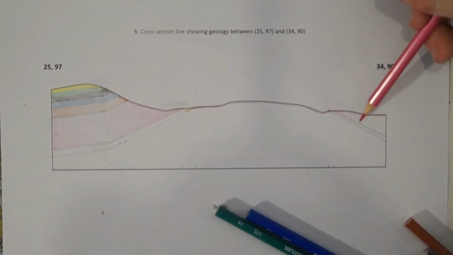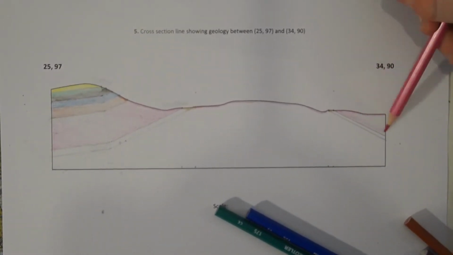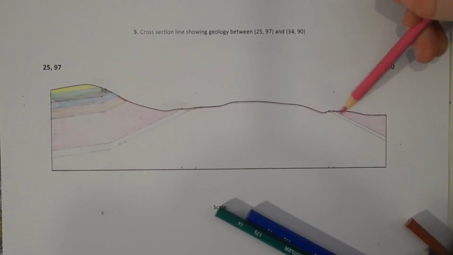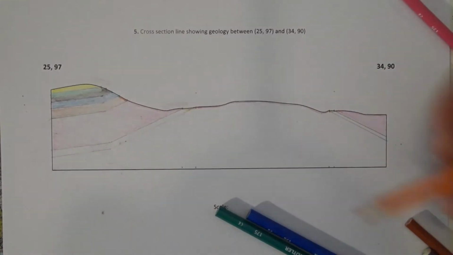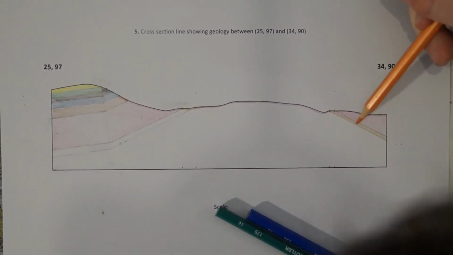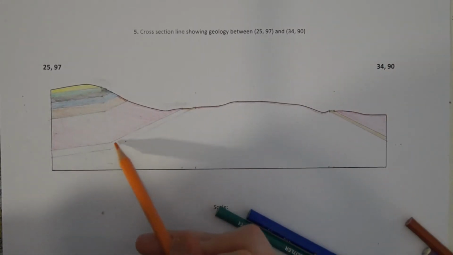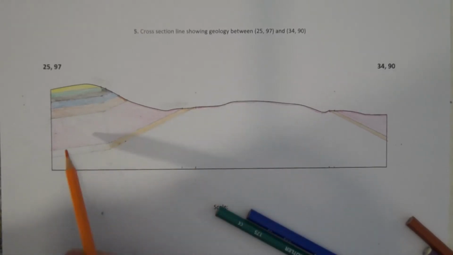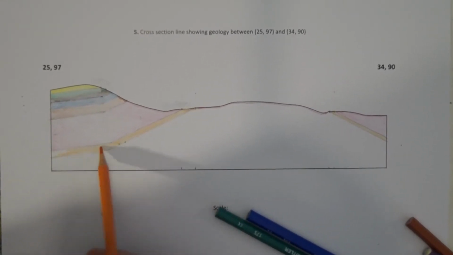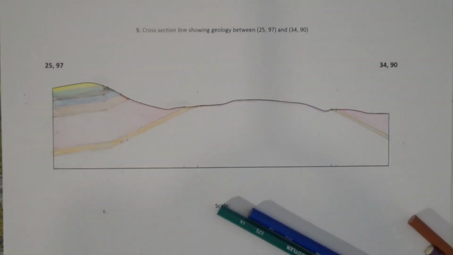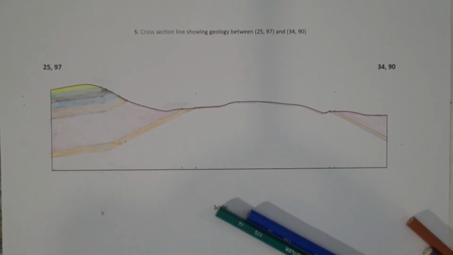Right. Then there's this little sandstone bed. And then I'm going to leave it there for a minute because we need to think a little bit about what we're going to do next.